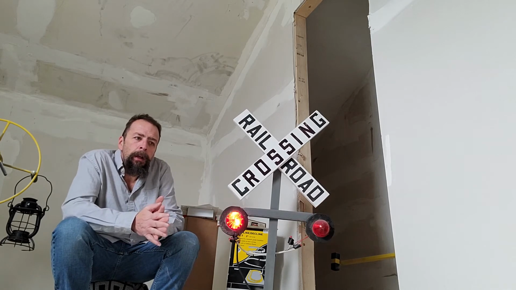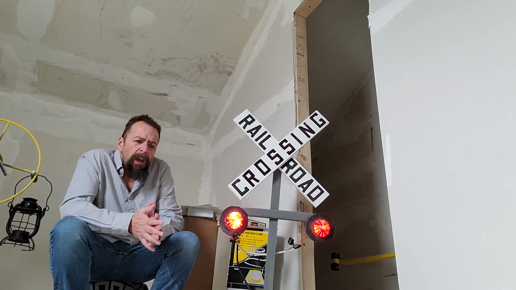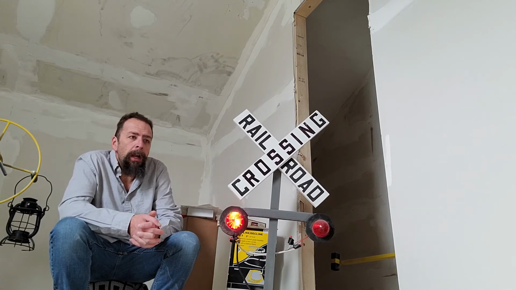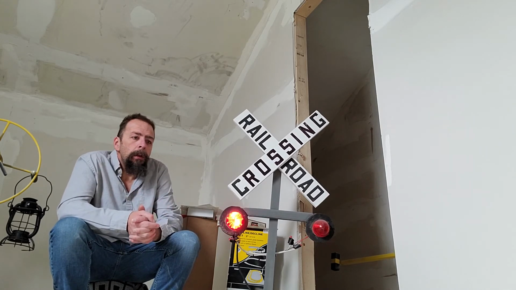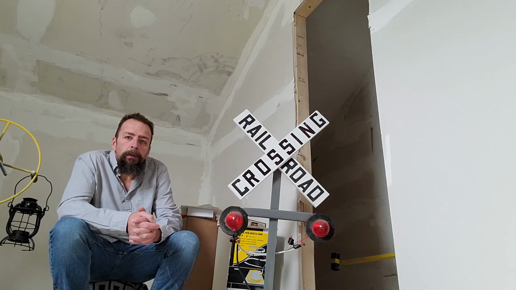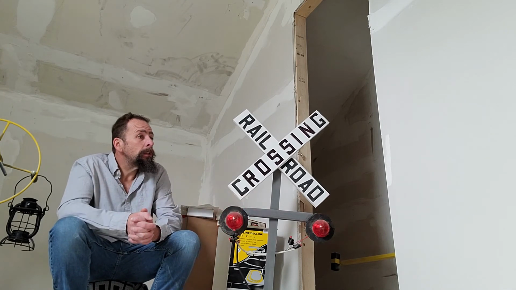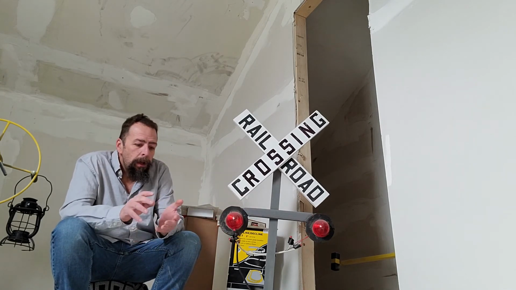Planning on camping 2 nights while I'm down there. Probably not near any trains, but while I'm down there, I want to make sure there's no bugs in the camper that need to be taken care of before I drive all the way back up here to Ohio. So I'm excited about that.